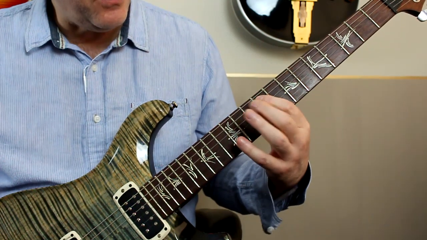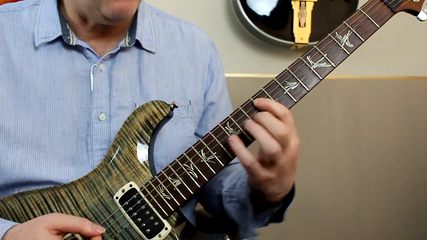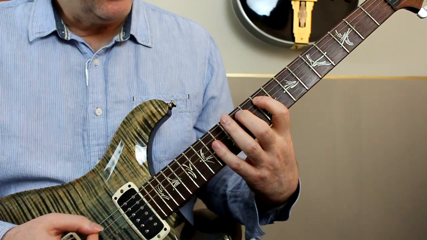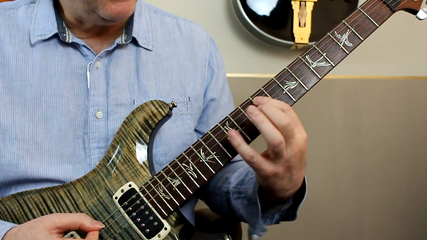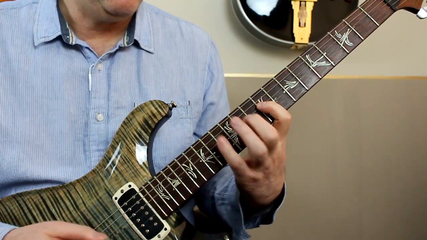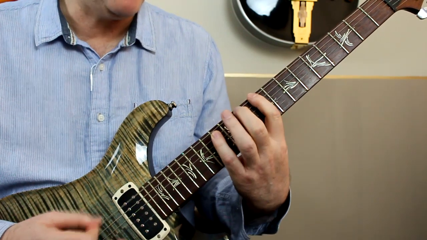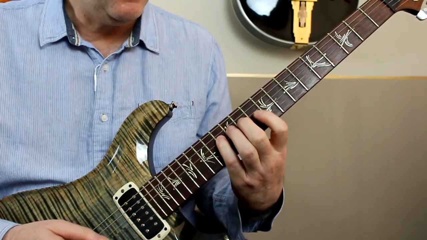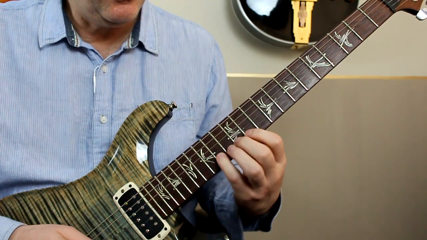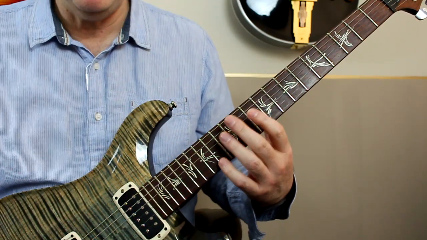Let's try just here, for example. What's that? That's F sharp. So let's try F sharp major. So just like before, we make that the root note of fragment 1. So I'll play fragment 1, fragment 2, fragment 3. So that's F sharp major.